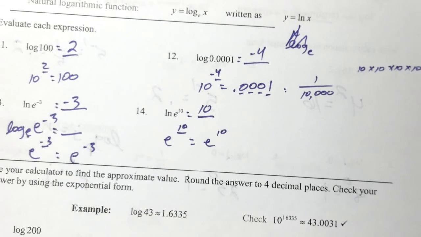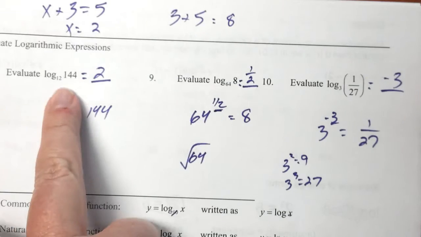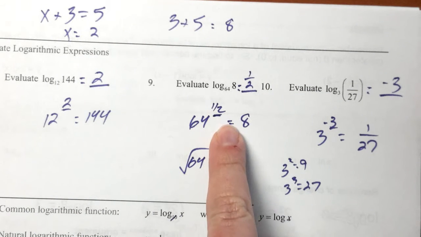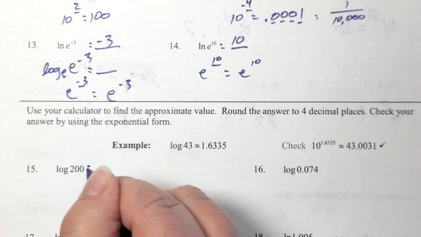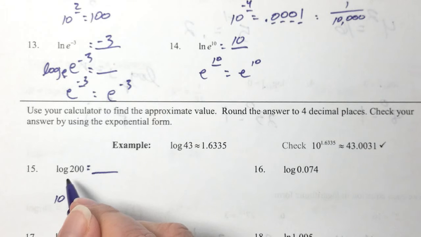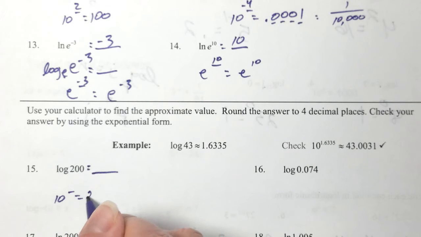Well, so far, they've always worked out. We knew that 12 squared was 144. We knew that 64 to the 1/2 was 8. We were able to work those out in our heads. Sometimes the numbers are messy. For instance, this one right here, we know the base is 10. 10 to the something has to equal 200.